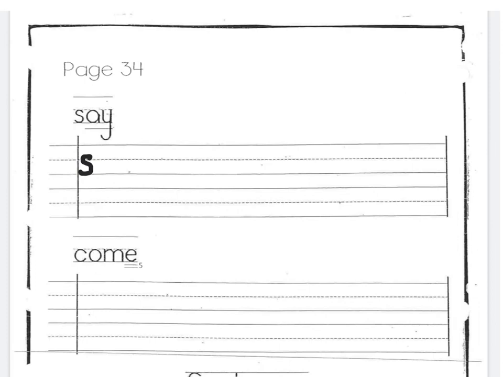Okay? So we did S. Now A. And this one's a little bit of a tricky one because we have the letter A, but this is actually a phonogram, and we'll talk about the markings for that later on, okay?